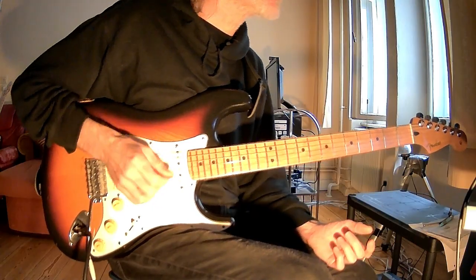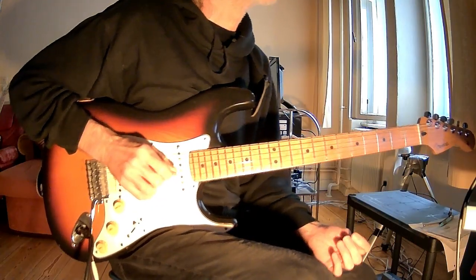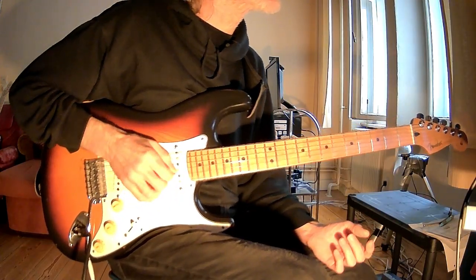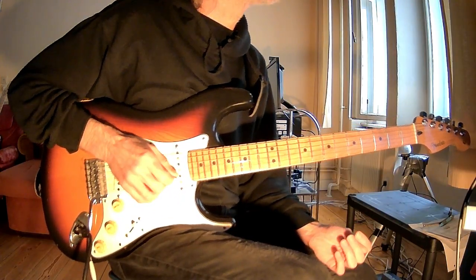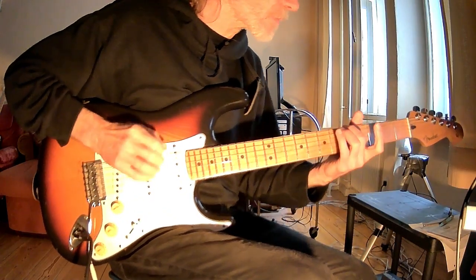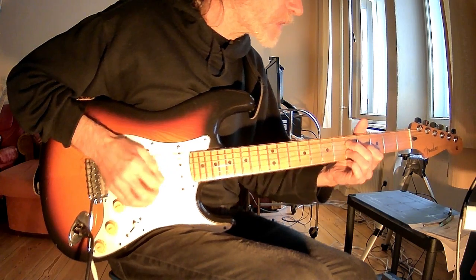Because the B string is tuned differently than the other strings. The other strings are tuned in fourths. This one, the B string, is tuned a third up from G. You might know this from tuning your guitar on the 5th fret.